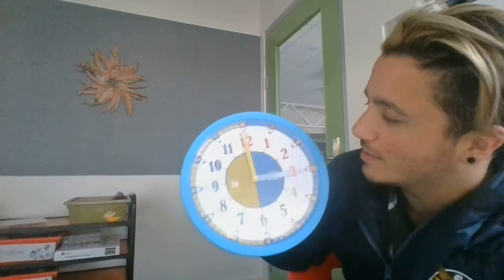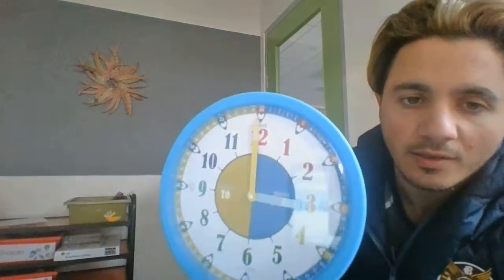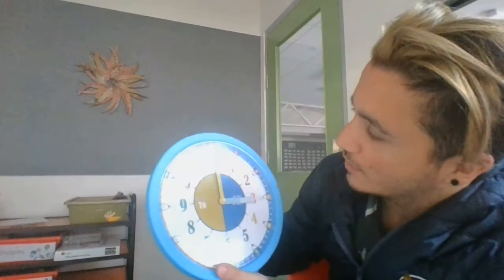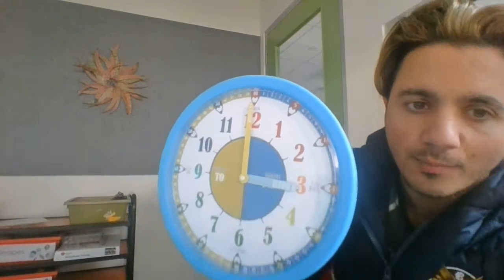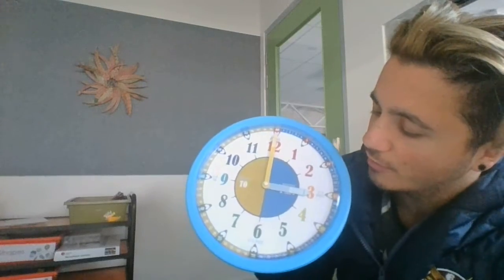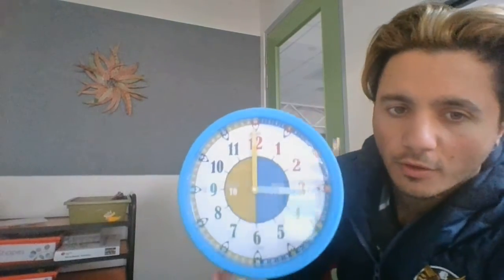Okay, we're going to start looking at time to the nearest minute now, so the exact minute. Right now this time is showing 3 o'clock. The minute hand is pointing to the 12, which means it's something o'clock. The hour hand is pointing to the 3, which means it is 3 o'clock.